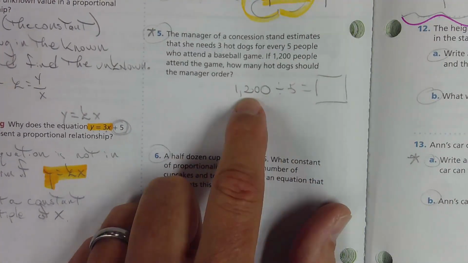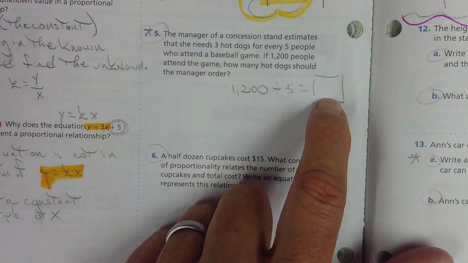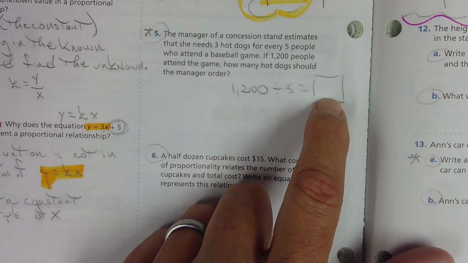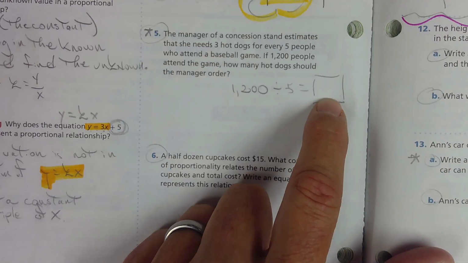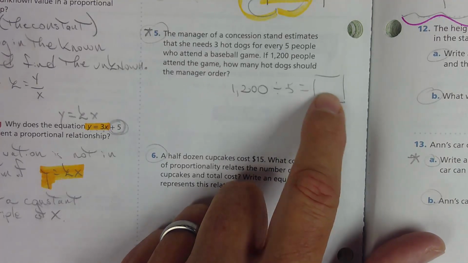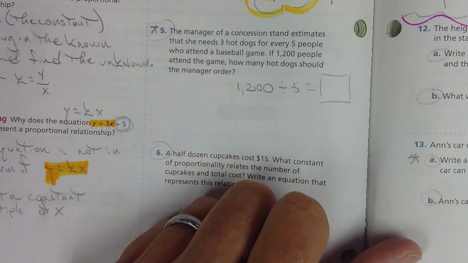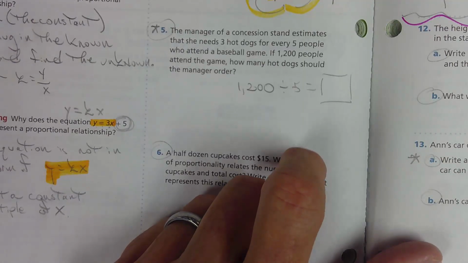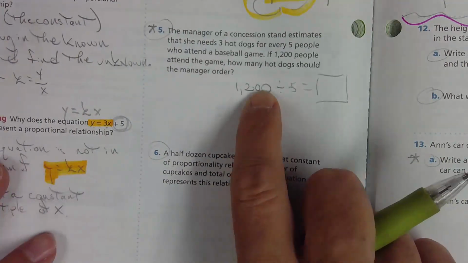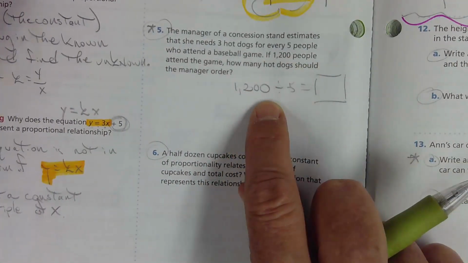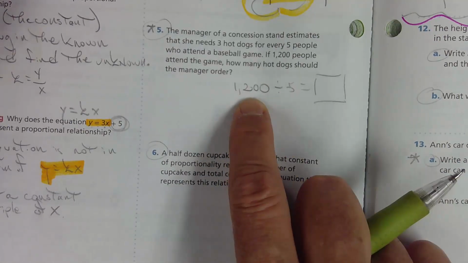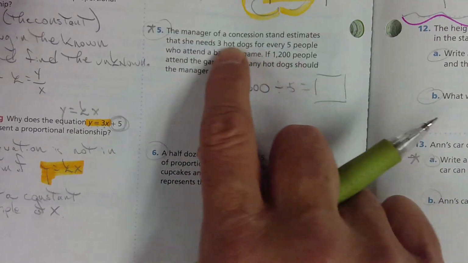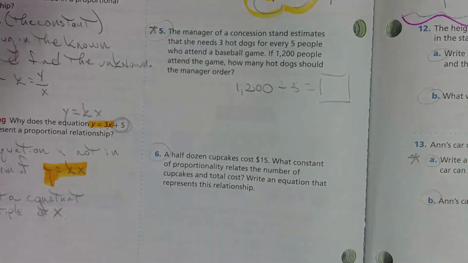If we divide that by 5, we'd have, let's say it was 340. It'd be 340 what? Hot dogs, yeah. Because that's what we're trying to figure out, is how many hot dogs they need to make. And so if there was 3 hot dogs for every 5 people, and there was 1,200 people, divide that by 5, and then that would tell you how many hot dogs you need.